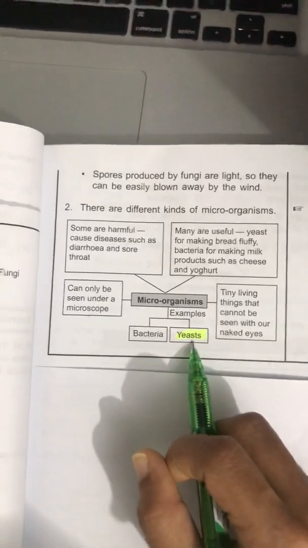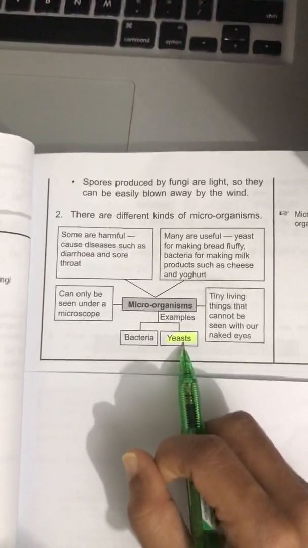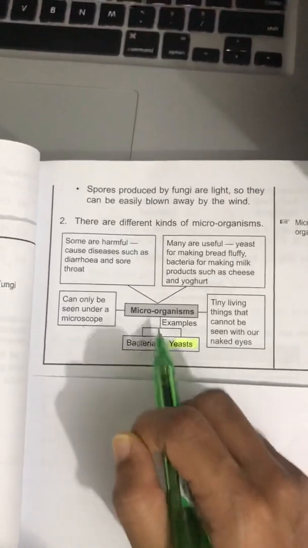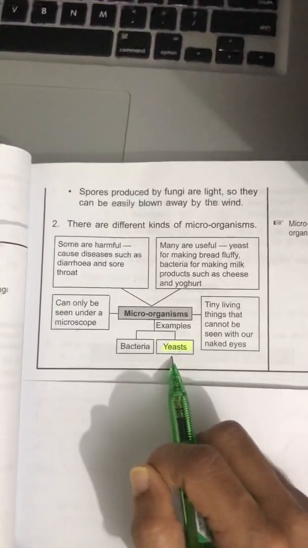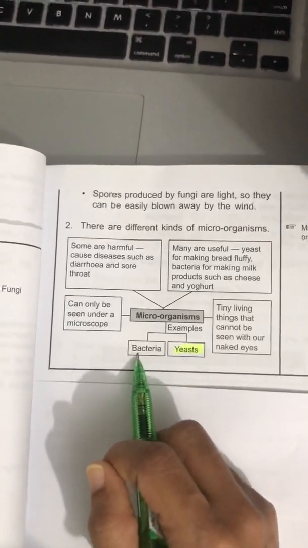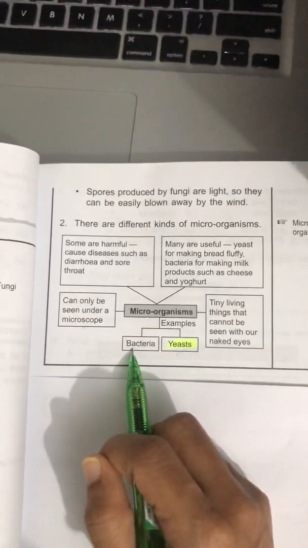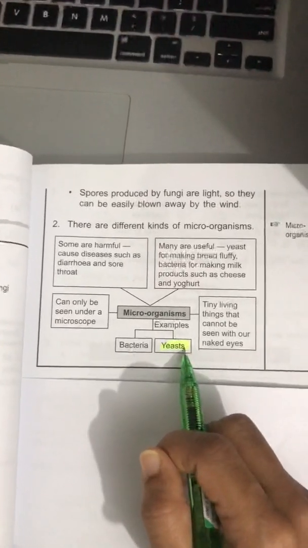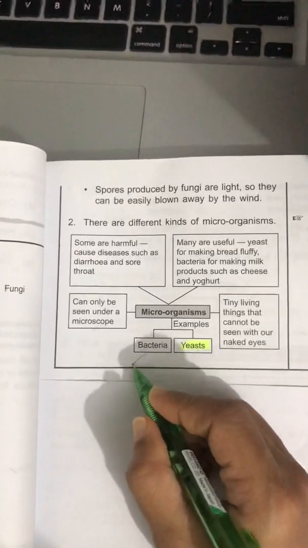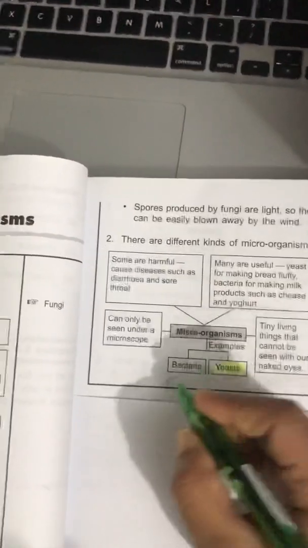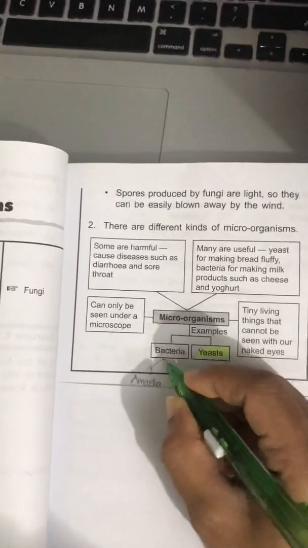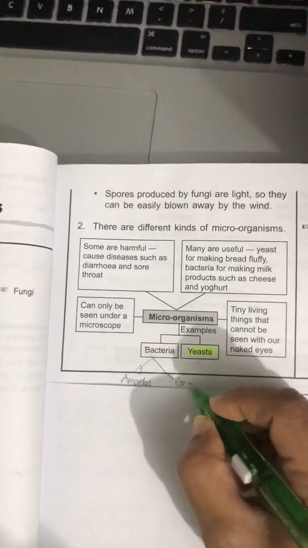This one, yeast, I highlighted it because yeast is not an example of bacteria. Yeast is a microorganism because it can only be seen under the microscope, but it is not an example of bacteria. Alright? Yeast is a kind of fungi, while the examples of bacteria itself are amoeba and paramecium.